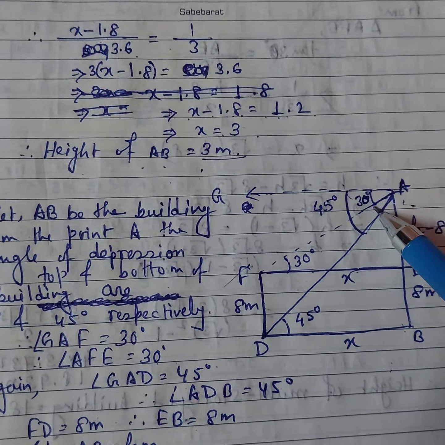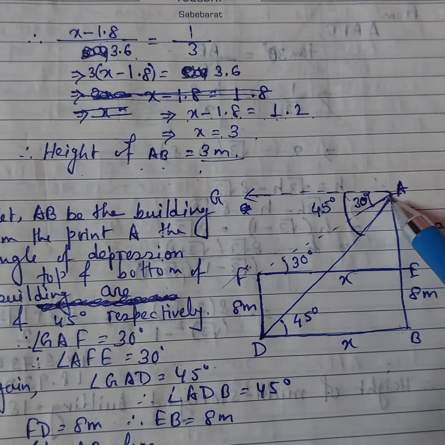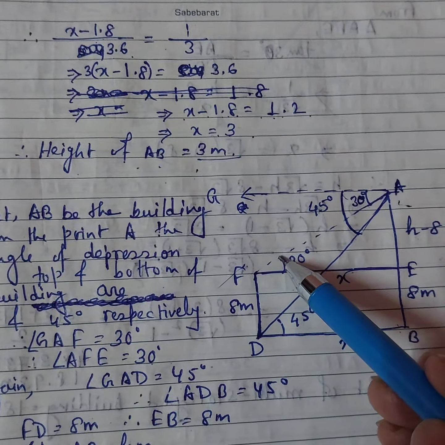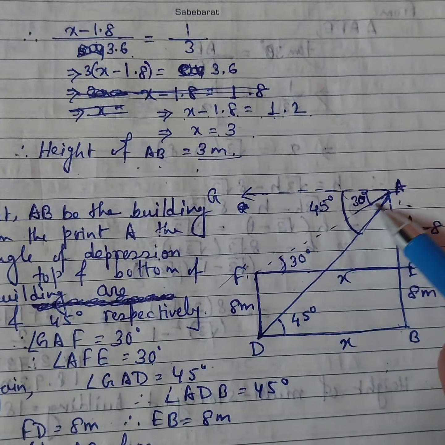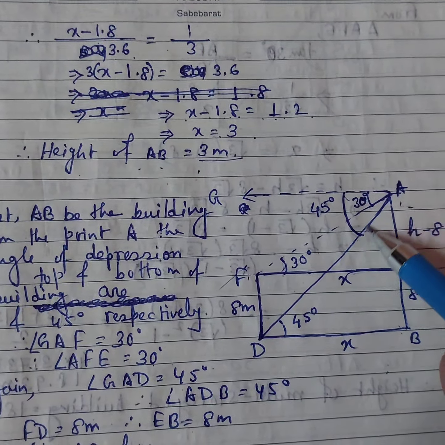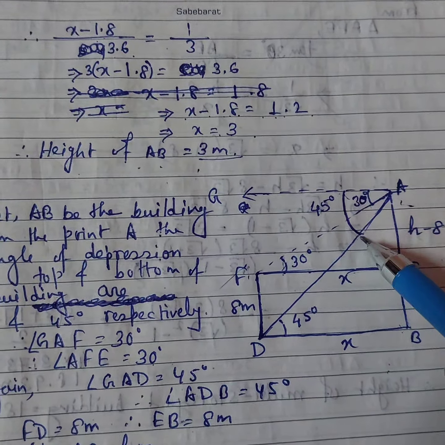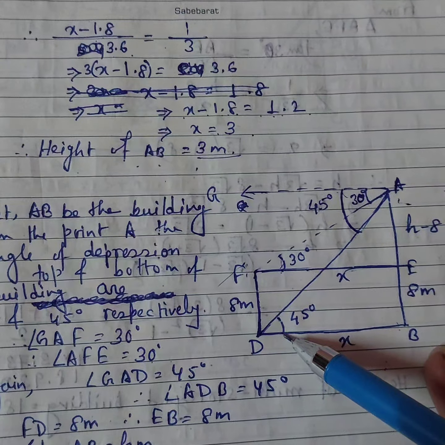Since this is 30 degree, if you draw this line, this should be 30 degree because this is a parallel line and this is a transversal line. Again, if you draw this transversal line, this is 45 degree, which means this is also 45 degree.